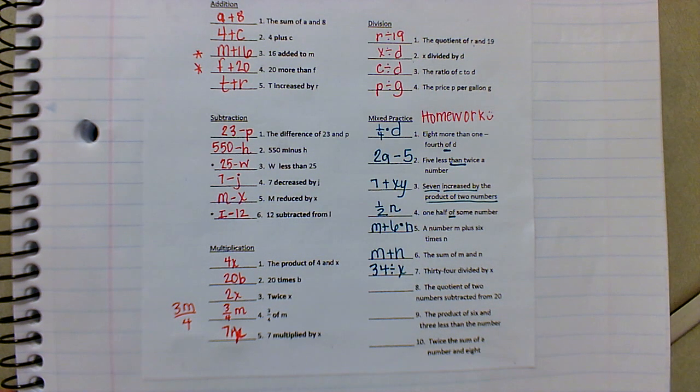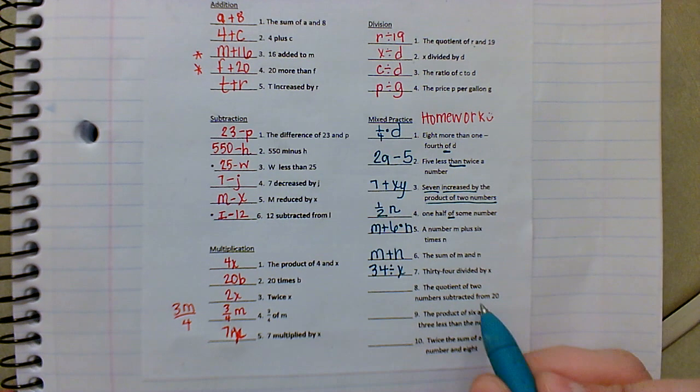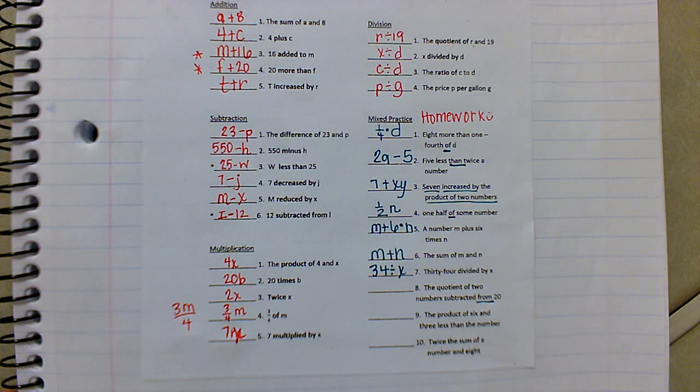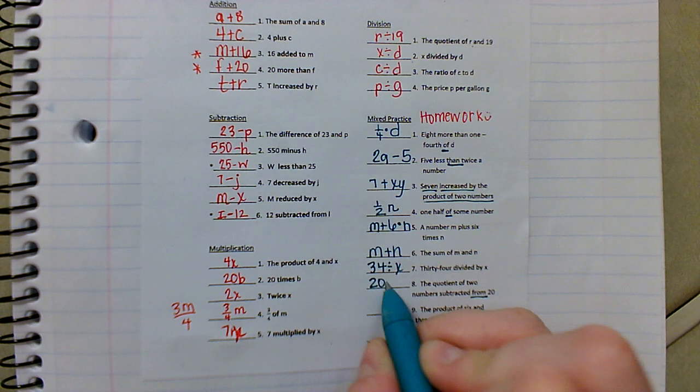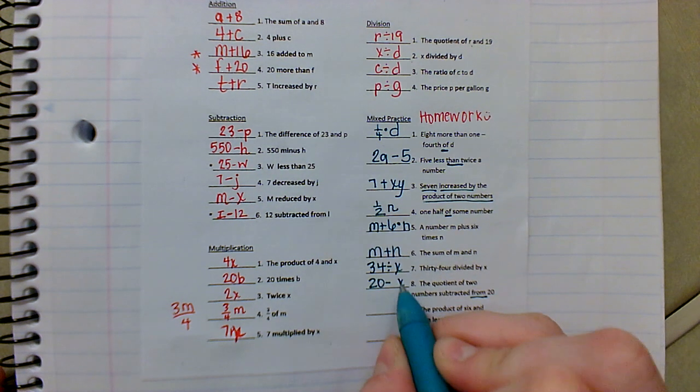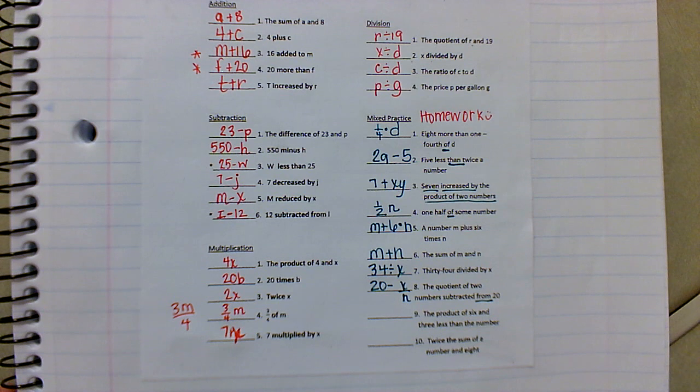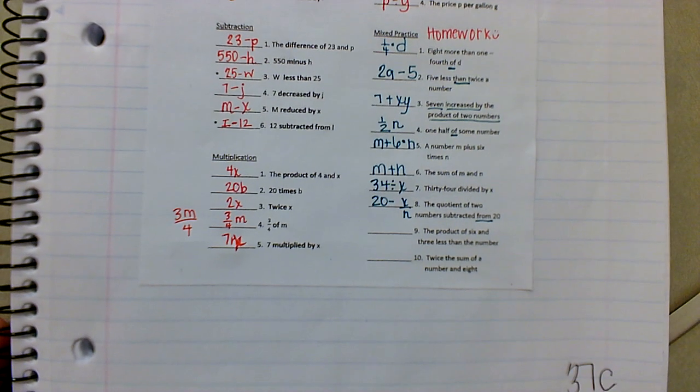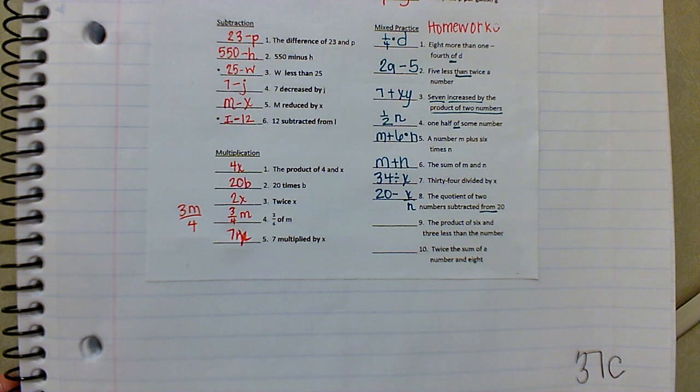Number 8, the quotient of 2 numbers subtracted from 20. What does "from" mean? Reverse the order. Number 9. The product of 6 and 3 less than the number.